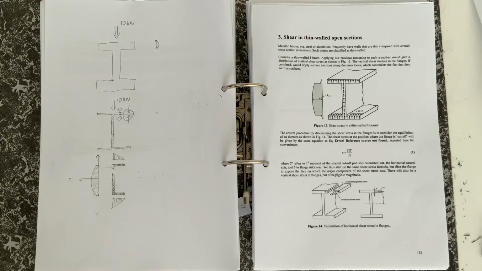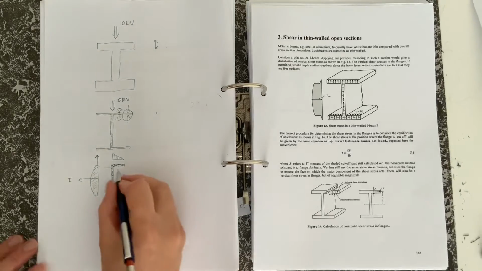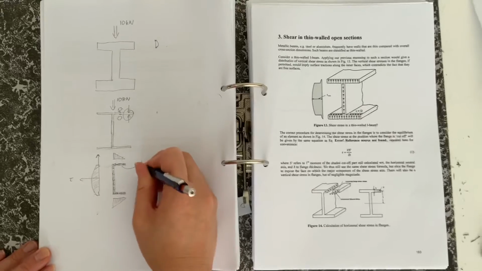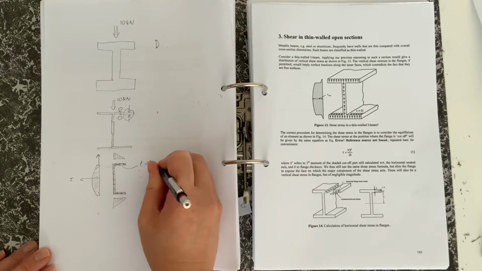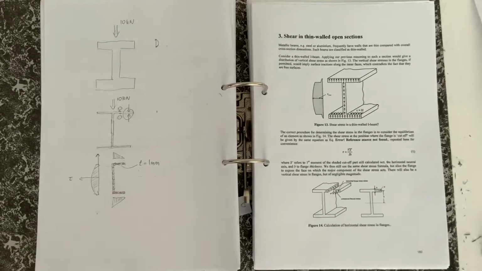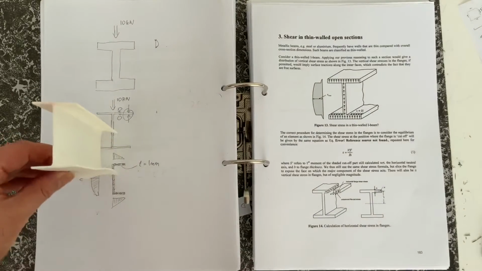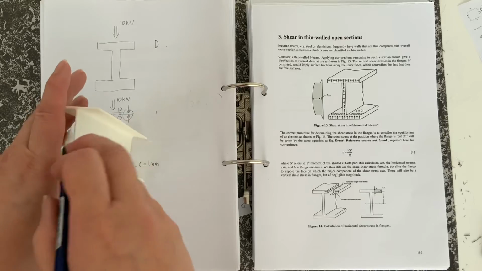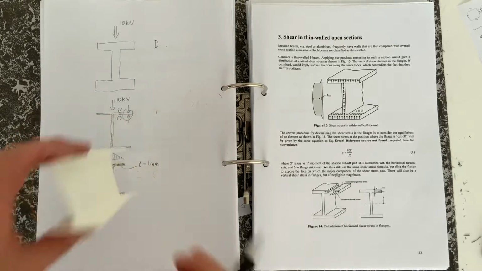Now, if the thickness of this thing here was 1 millimeter, we just imagine that that thickness is going to be 1 millimeter and that thickness is going to be 1 millimeter.